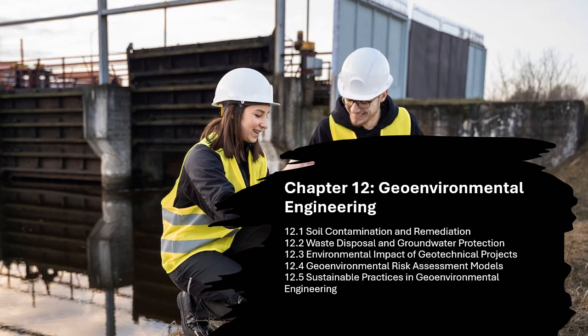12.5.2 Pollution control and remediation technologies. Pollution control is an essential component of sustainable geoenvironmental practices. Minimizing and mitigating contamination from soil, groundwater, and air contributes to the protection of human health and the natural environment. Geoenvironmental engineering focuses on both preventing pollution and addressing existing contamination.